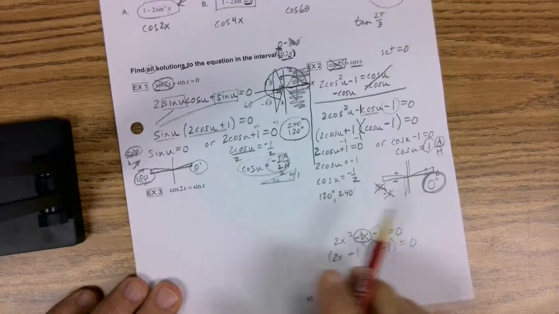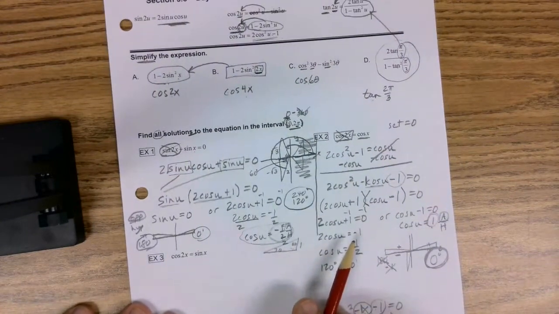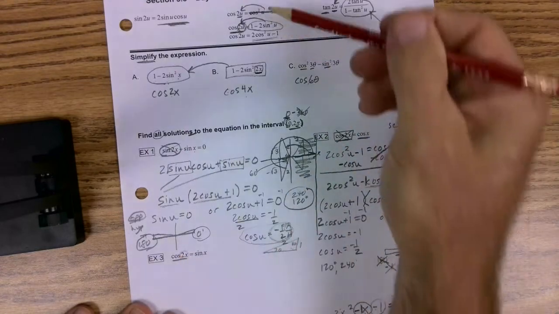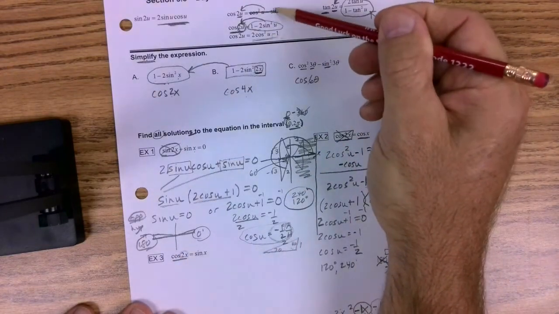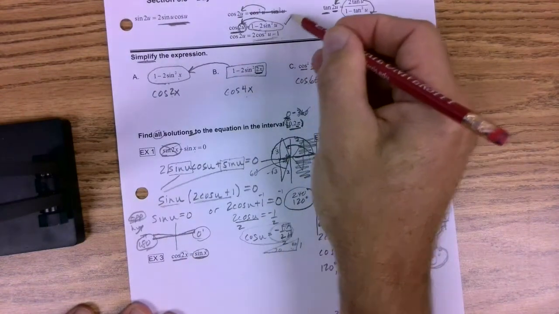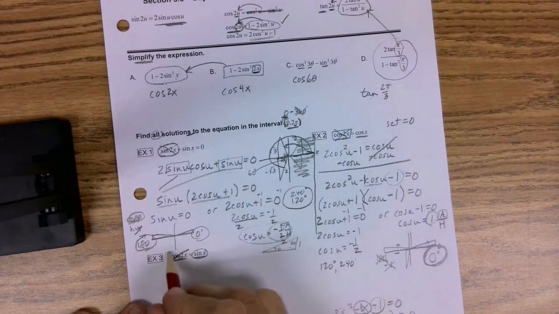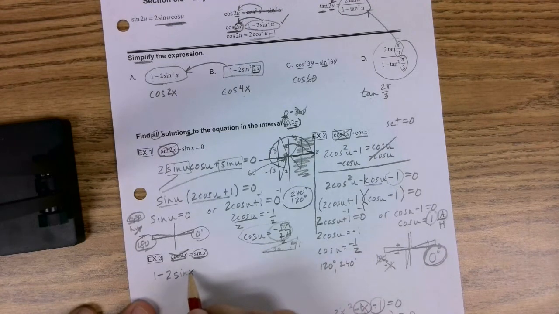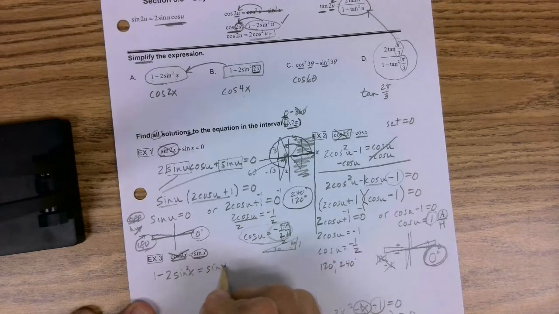All right, so now look at this guy. I got cosine double angle, which means replace it with this, this, or this. We know not to use this. This is telling us which one to grab. It's going to be this one. So I'm going to take this out, and I'm going to go 1 minus 2 sine, I'll use x's this time. Sine, that's actually squared, equals sine of x.